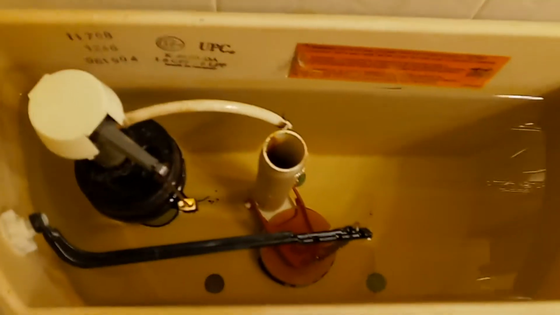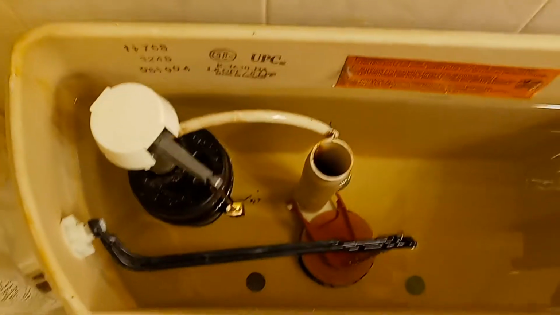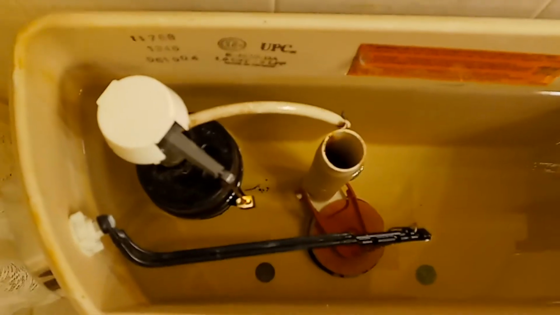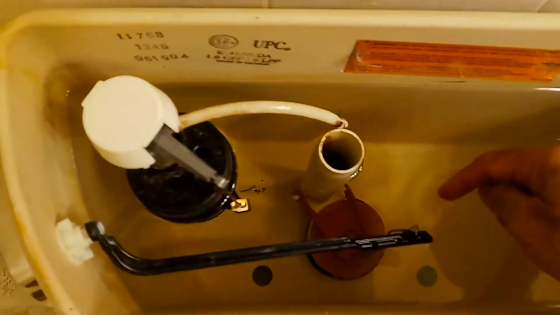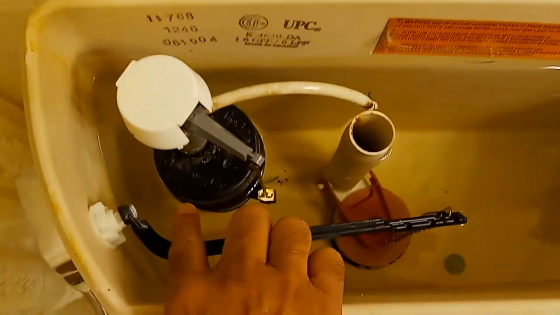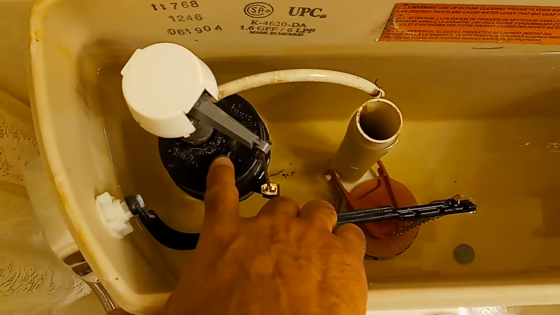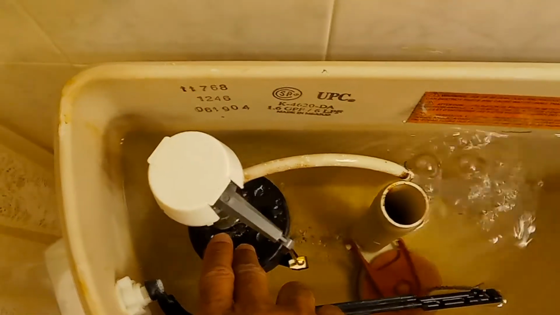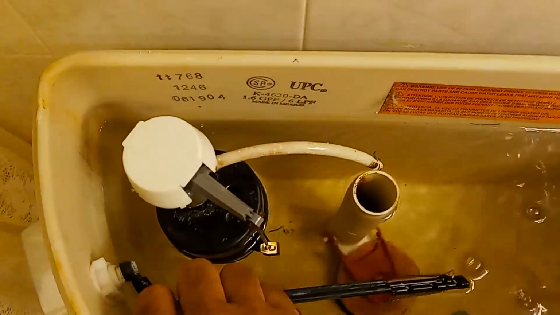Now, as you can see inside, these are the major components within the toilet, and they are pretty much the same across all brands of toilets. This area here is called the fill valve. So whenever this float goes down, water will start filling into the tank.